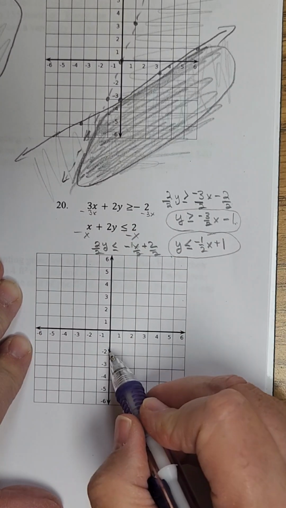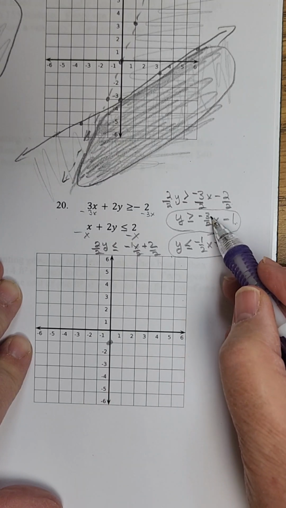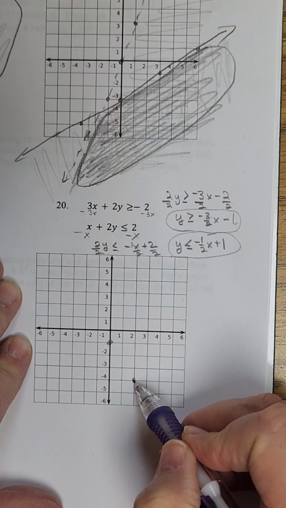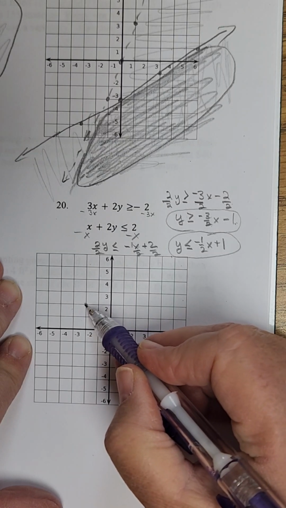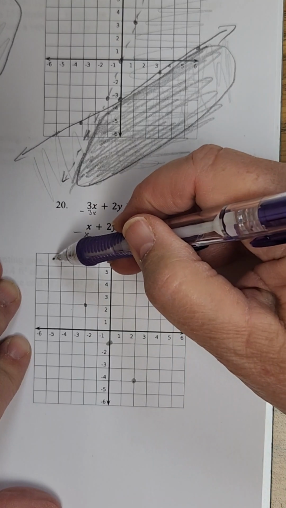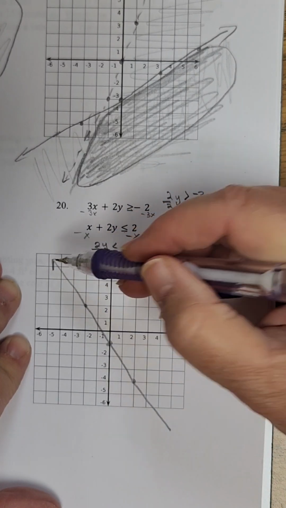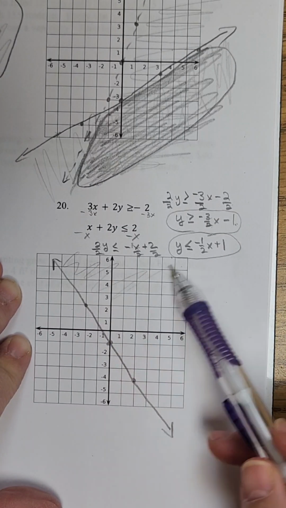Negative 1, we start there, and then we go down 3 because it's negative 3. Down 3, right 2. 1, 2, 3, 1, 2. And we go up 3, 1, 2, 3, left 2. And we can draw our solid line here, just like that. And this is greater than, so it's going to be in this area.